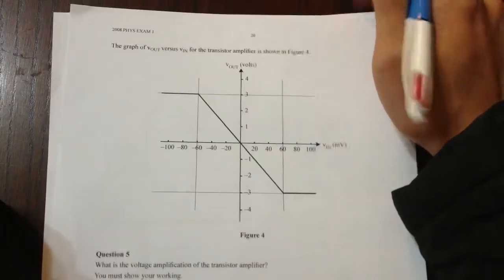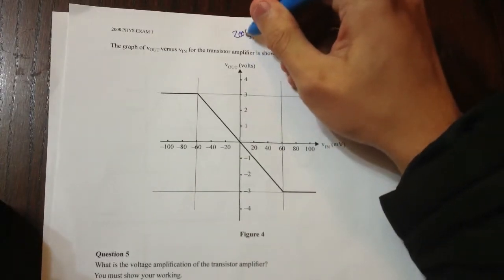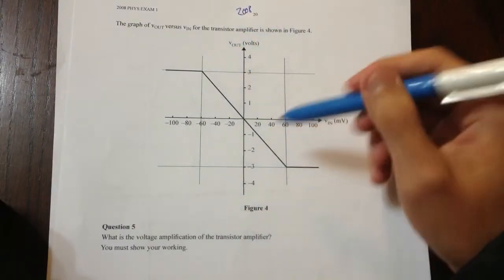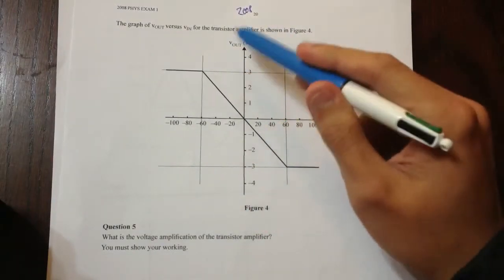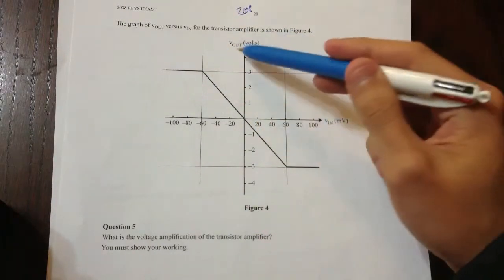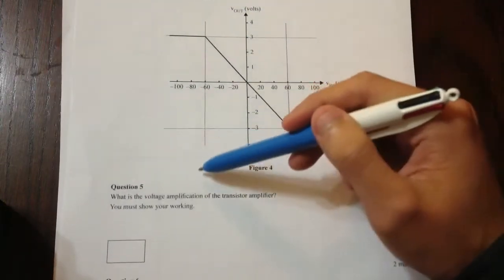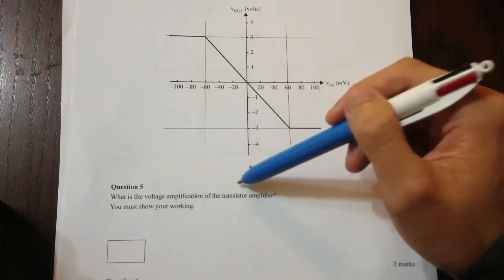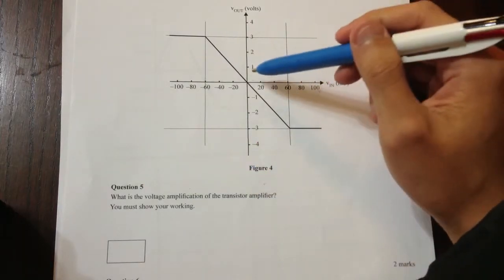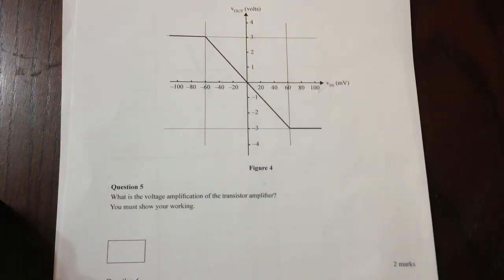Okay, this is 2008 paper, question 5, and we're looking at an amplifier question. So this is the graph of V out versus V in. It's usually V in this way, V out that way. What was the voltage amplification of the transistor amplifier? You won't always know what the terms mean, but that kind of makes sense. It sounds like the gain.